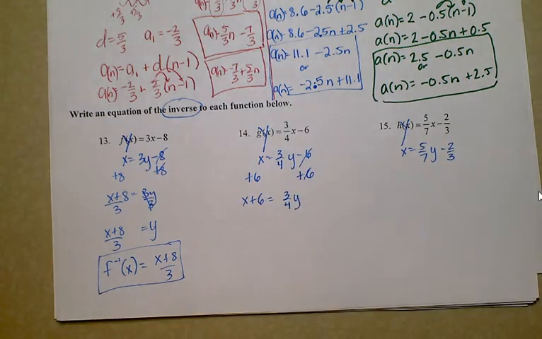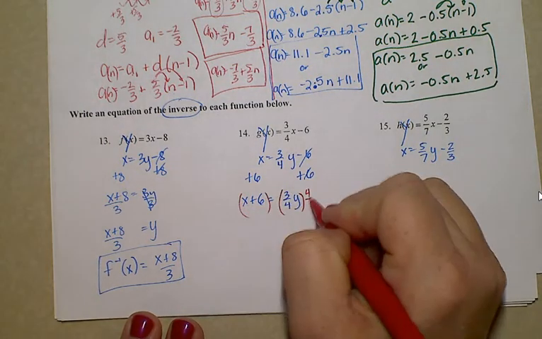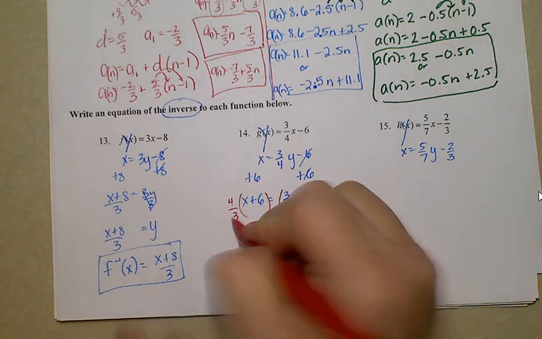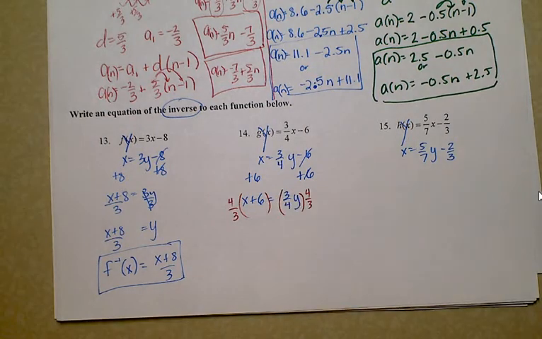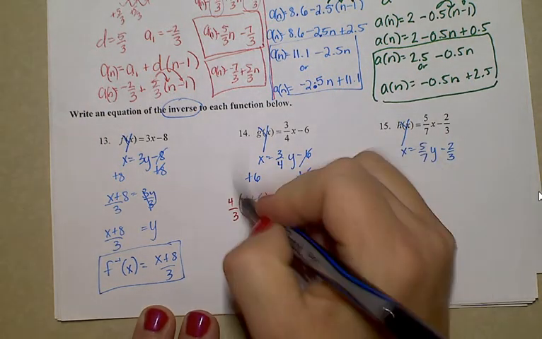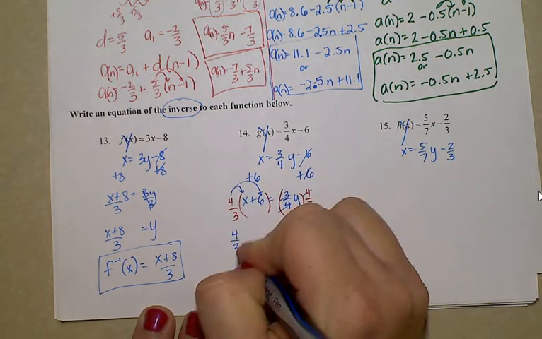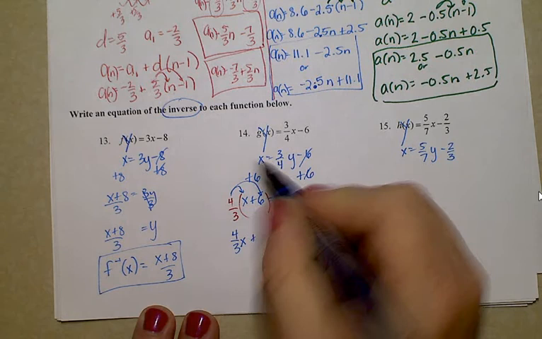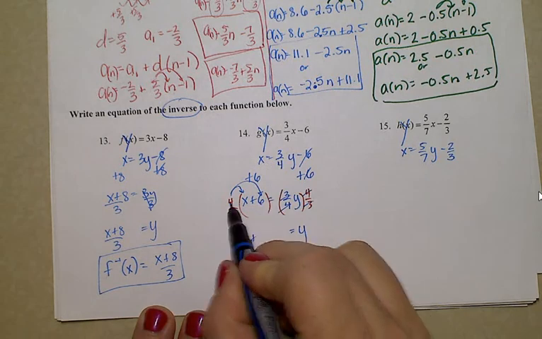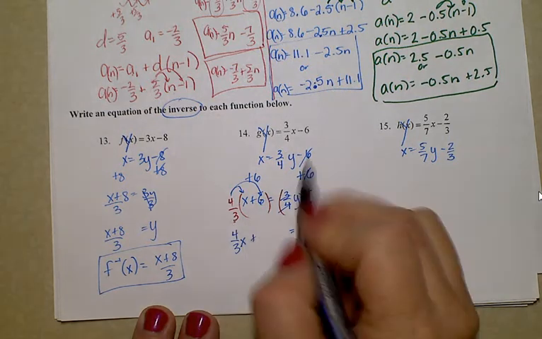If you're confused about number 14, feel free to look up here. I can show you how I'm going to do it. I'm going to multiply both sides by the reciprocal, and I'm doing that so that the 4s and the 3s cancel. Remember, they really turn into 1s when they're canceling. And now I have to distribute this to everything inside. 4/3 x plus, I know 4 times 6 is 24, but 24 divided by 3 is 8.